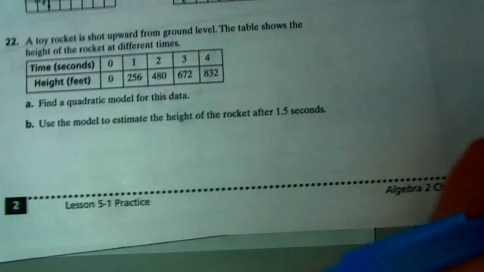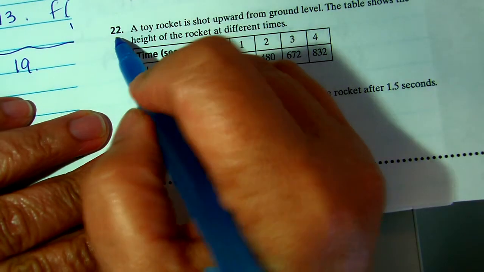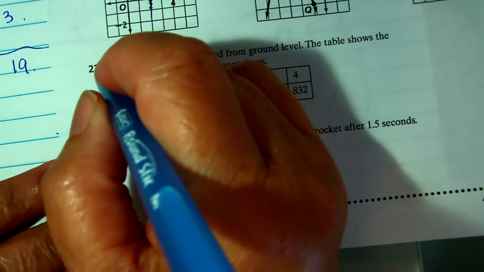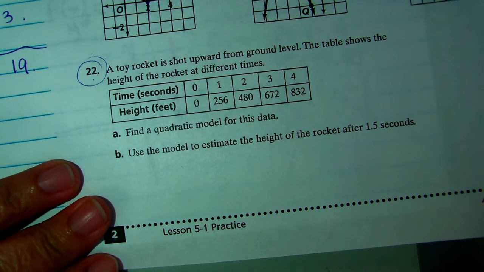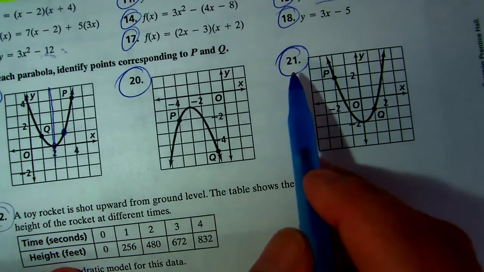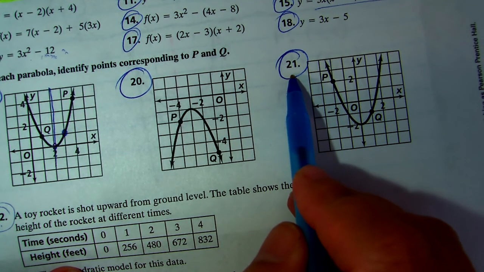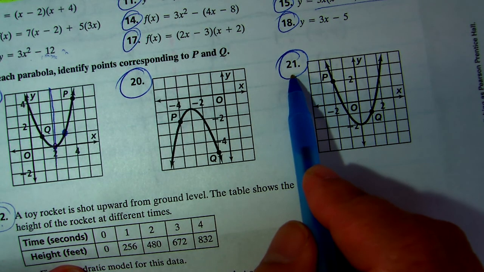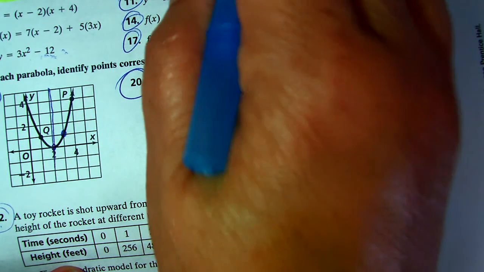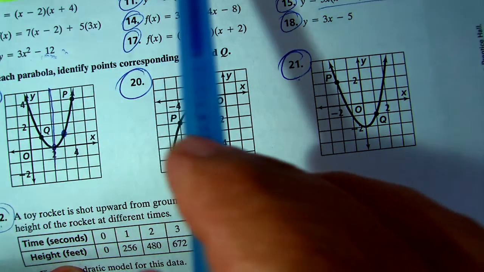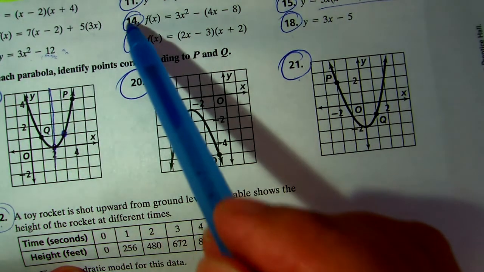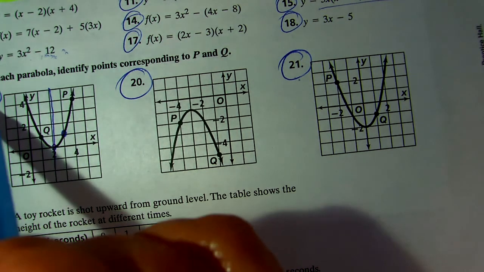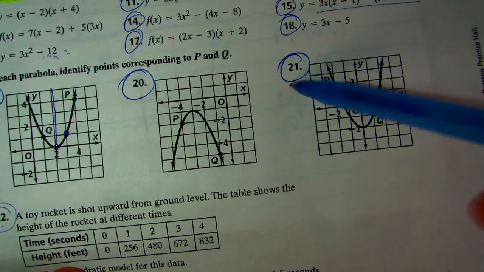All right, I said that you were going to do number 22, but we've run out of time because I need to stop this video right now. So we're going to do number 22 later. All right, so just send your answers and your work for number 2 all the way to number 21. Total exercises that you have: you have 16 exercises total.